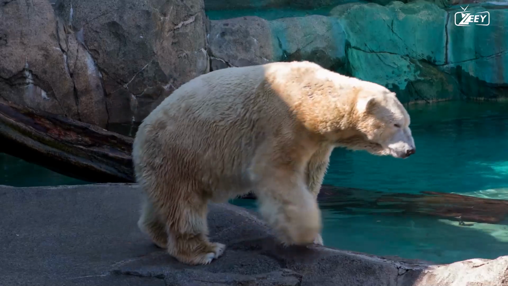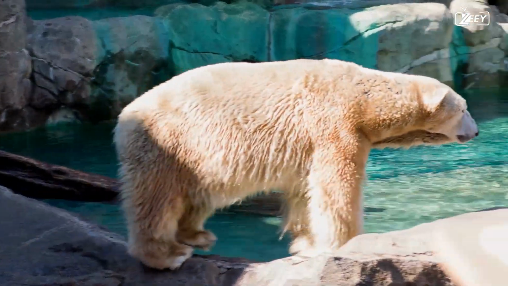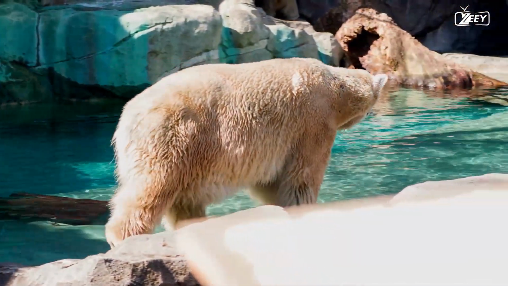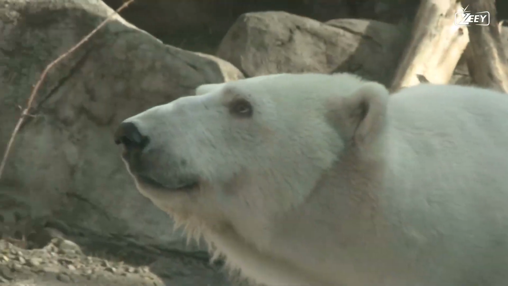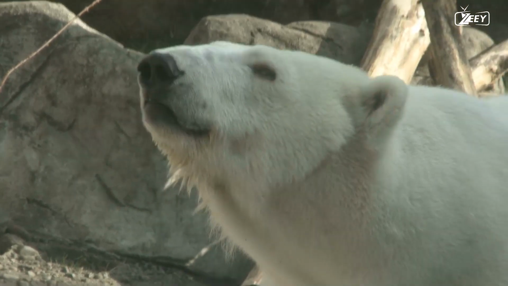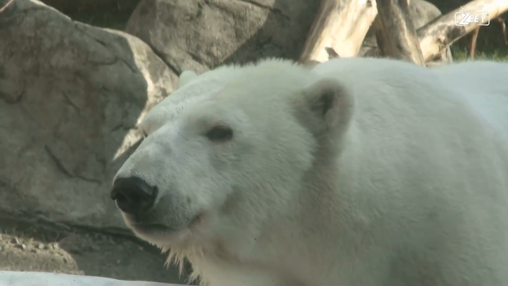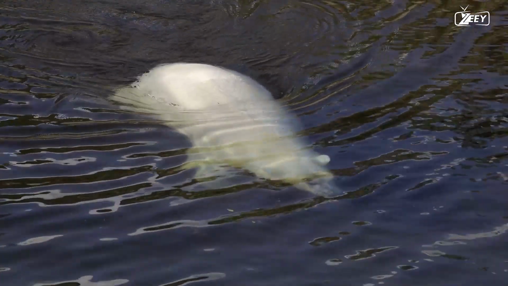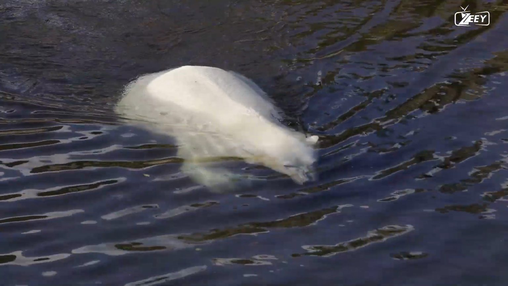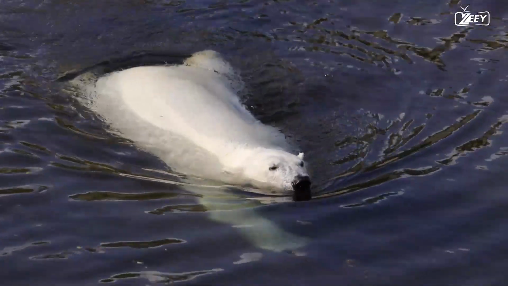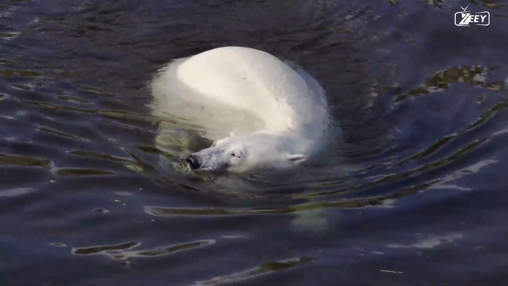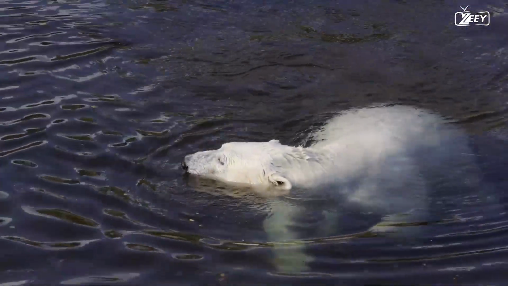The largest living terrestrial carnivore, the polar bear, may be found all the way up north in the Arctic Circle. Males can weigh between 770 and 1,300 pounds, 350 to 590 kilograms. They have huge paws that function as paddles to assist them swim vast distances, and their white coat color helps them blend in with their icy surroundings.